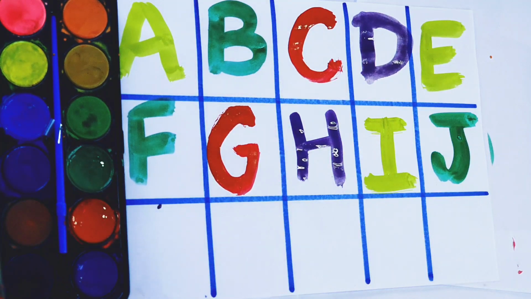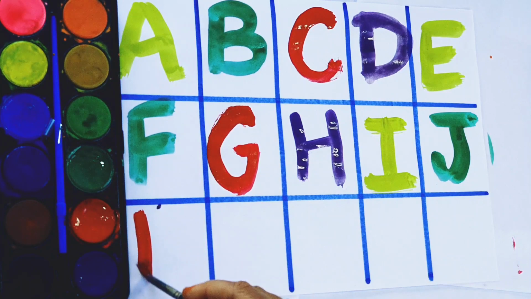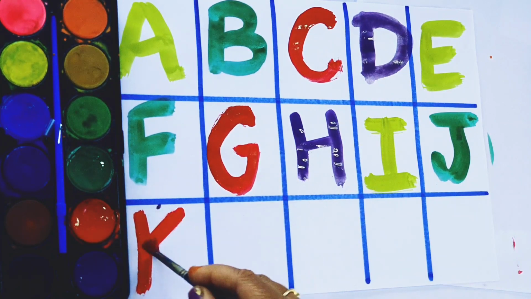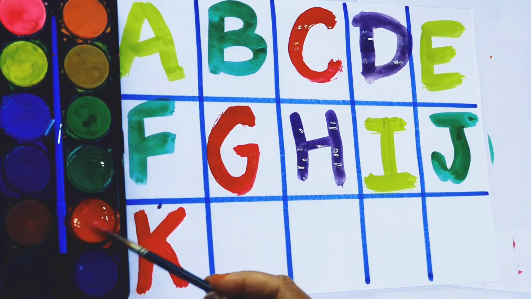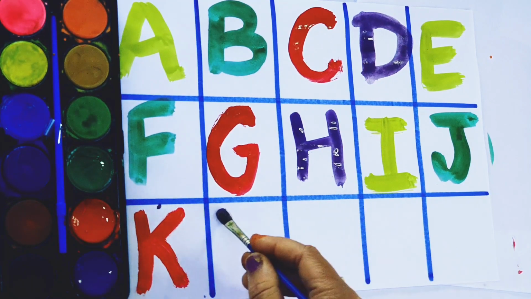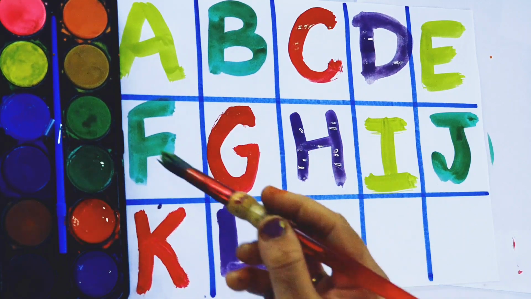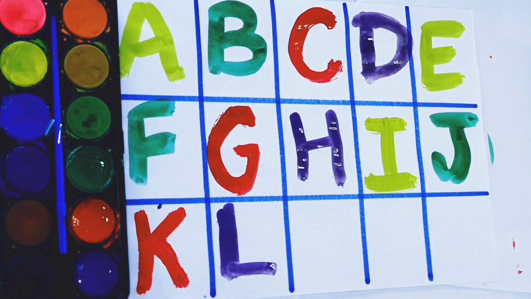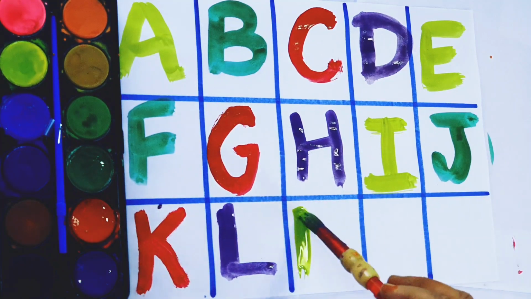J for jug. Red color. K for kite. Purple color. L for lion. Yellow color.